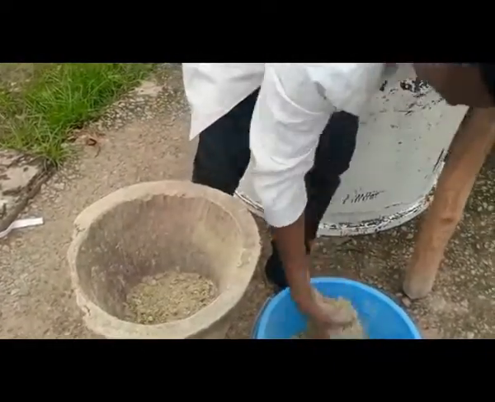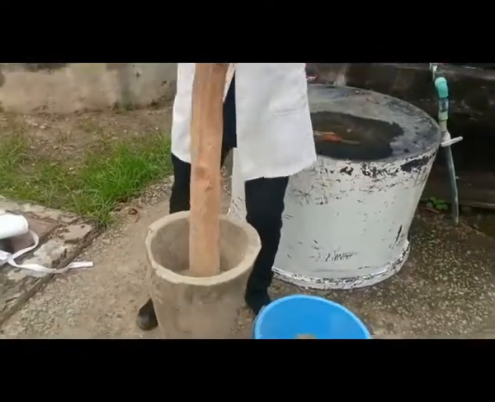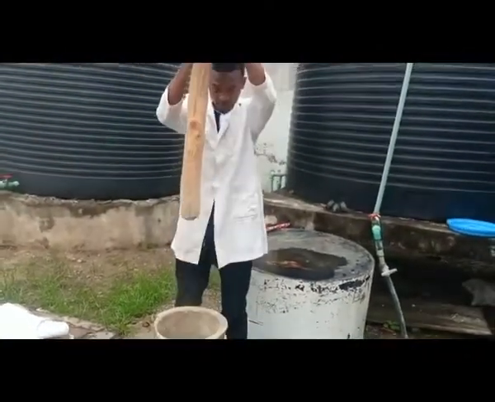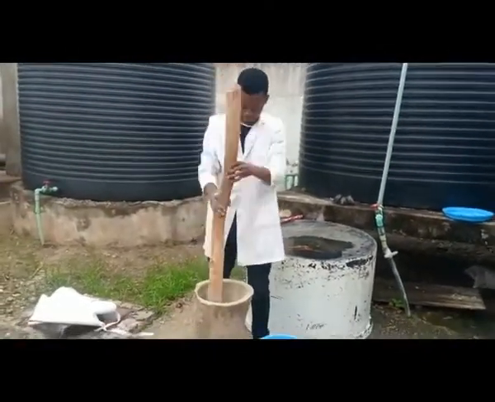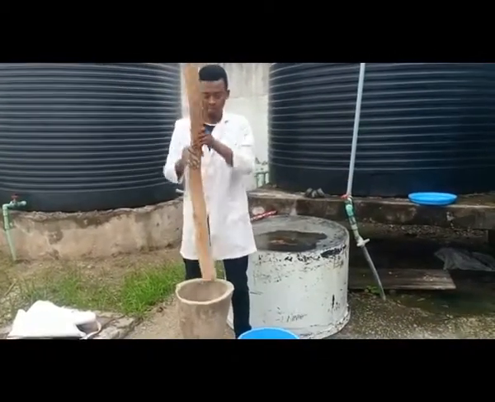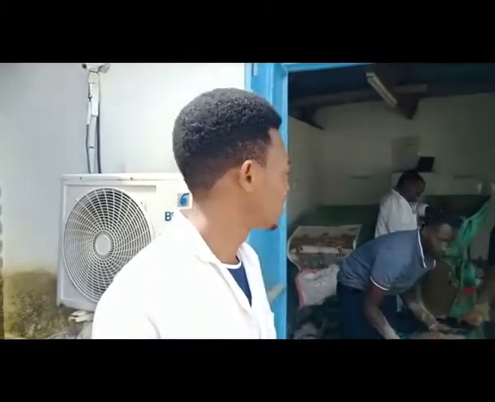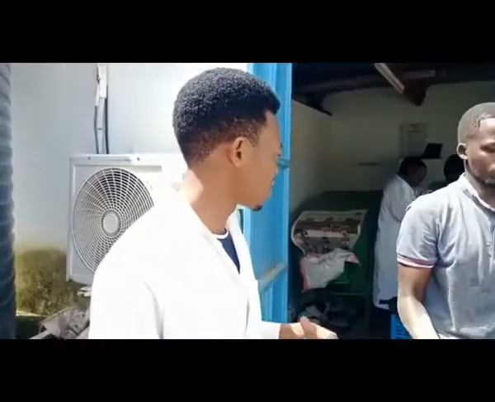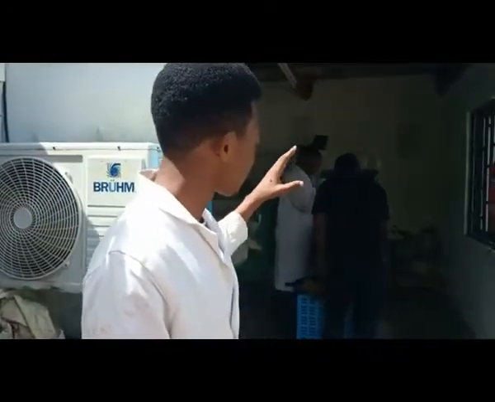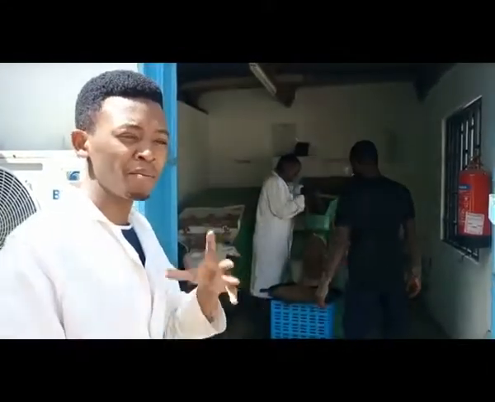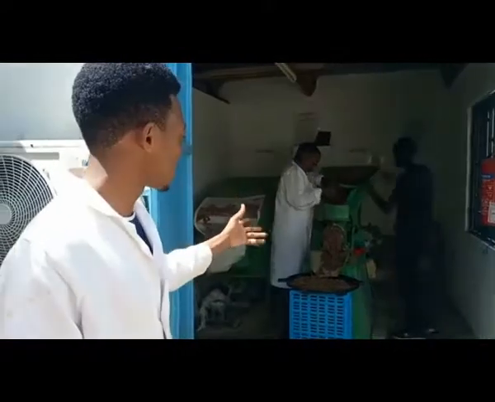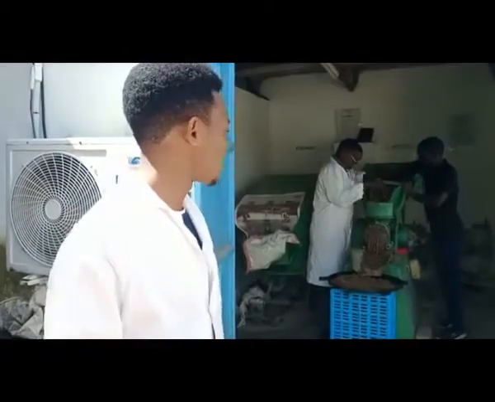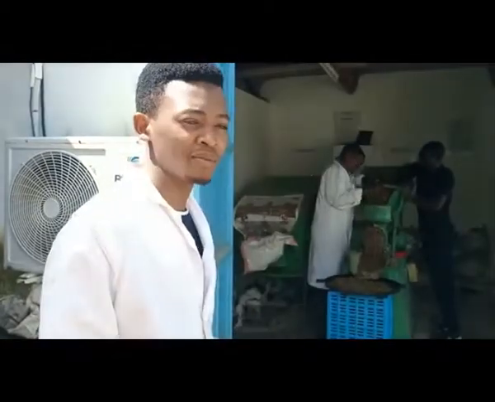Join me to our pelletizing machine. After we have mixed the several ingredients for the feed formulation, we normally take the feeds there as a mixture of different ingredients, and we pelletize them before taking them to the sun drying, whereby we dry them more.